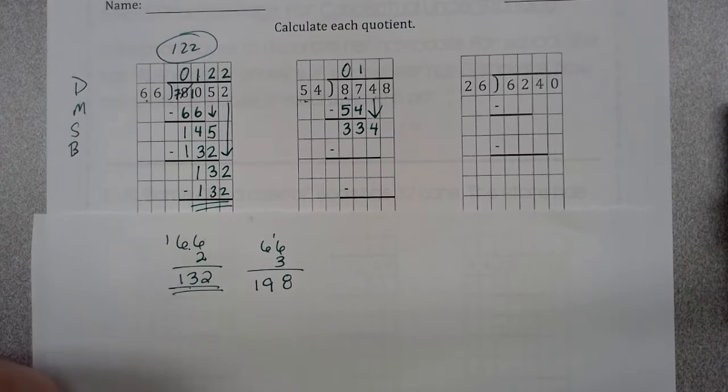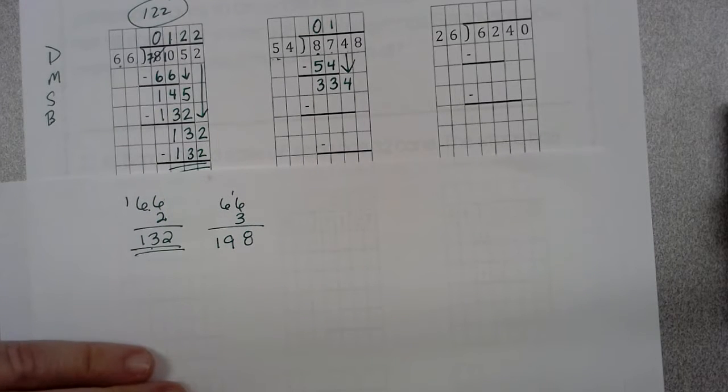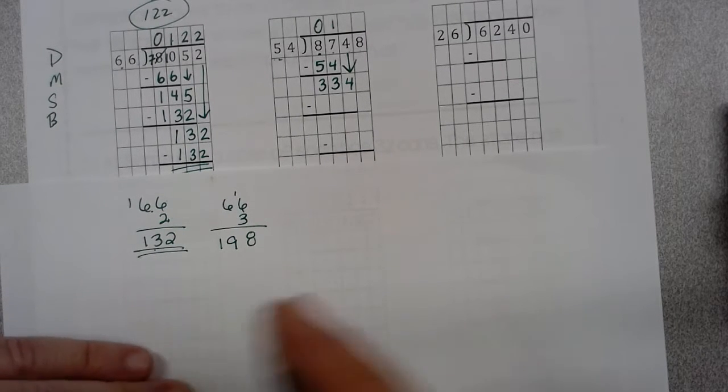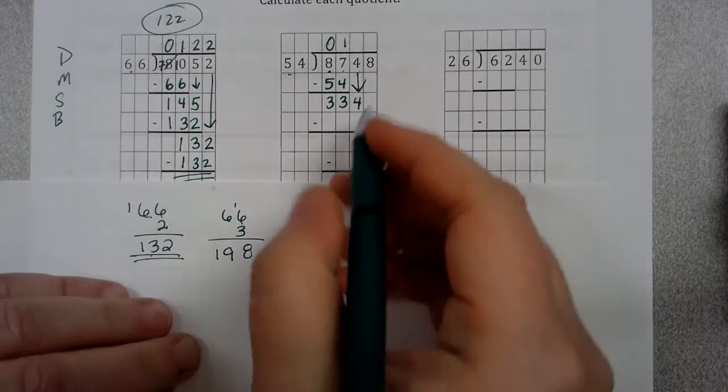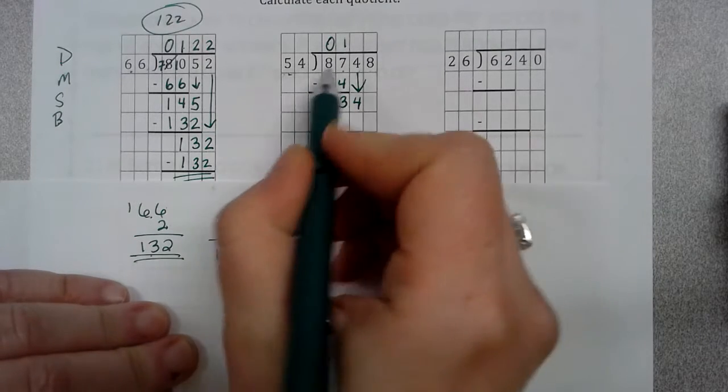All right, so I've divided, I've multiplied, I subtracted, now I bring down. I think I'm about to sneeze. Nope. Okay. Yep. That's me. That's me. I'm sorry. So sorry.